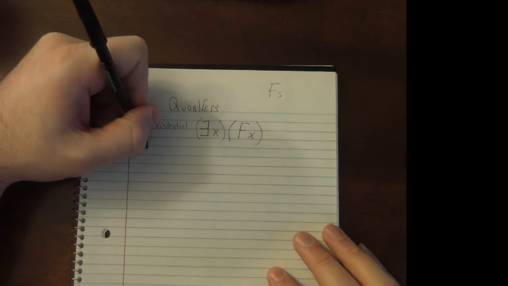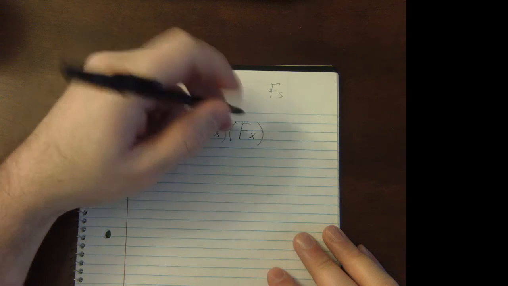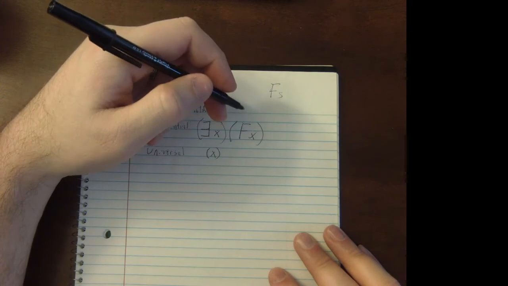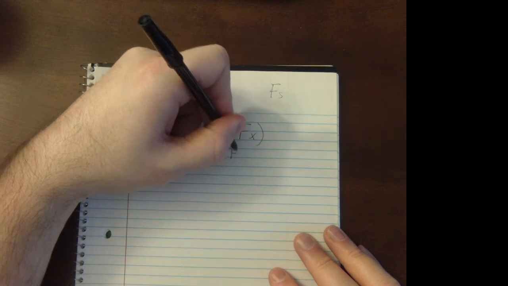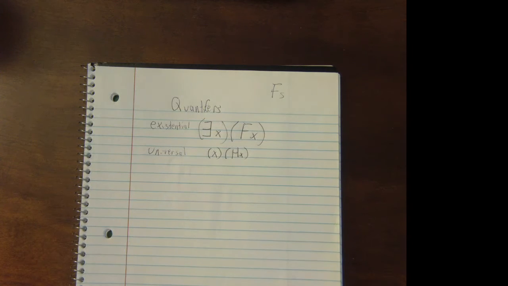By contrast, the universal quantifier doesn't have this backwards E, it just has the parentheses x. So here's an example. For all x, Hx basically says everyone has property H. So everybody is a human, maybe.